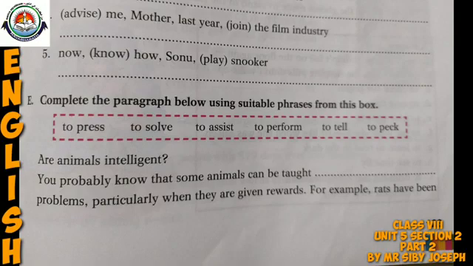In the given box, we have 6 phrases. If you look at these 6 phrases, you could easily find that these are all forms of to plus infinitive. We had already discussed in the last class that if we add to before the root form or base form of a verb, we get the infinitive form of the verb. So that is to plus infinitive.